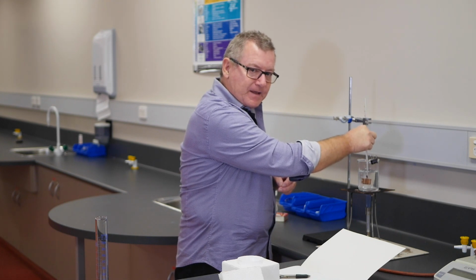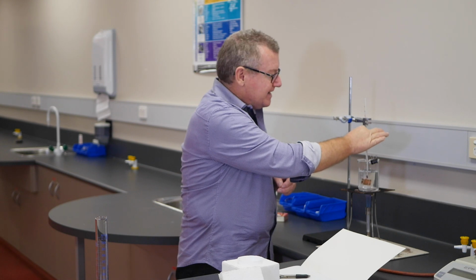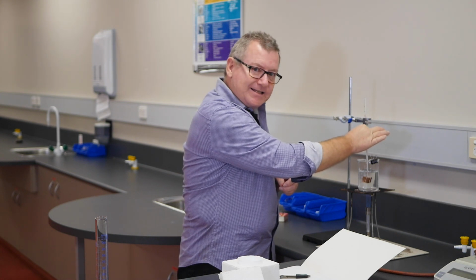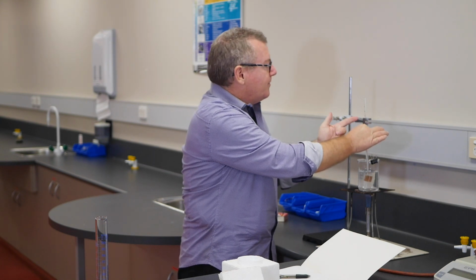So we know that copper is a very good conductor of heat, so it's not going to take very long for the heat to go all the way through. So we're going to end up with the metal at the temperature of the water. Now we can't measure the temperature of the metal directly, it's a bit difficult, but we can measure the temperature of the water. So we've got the thermometer in the water.